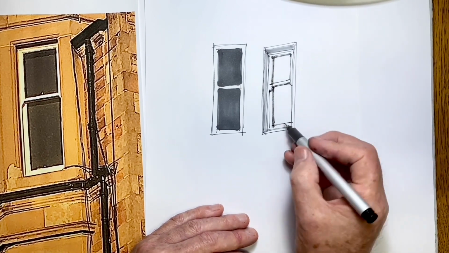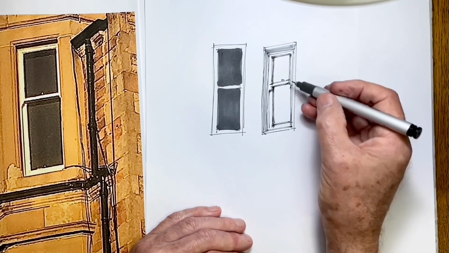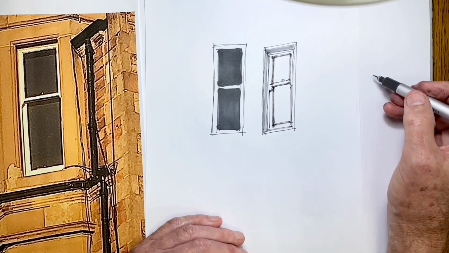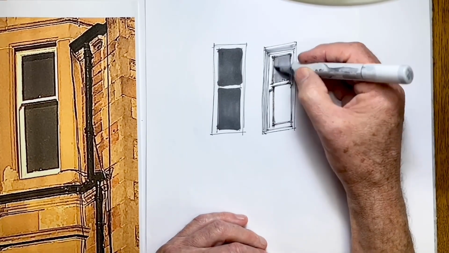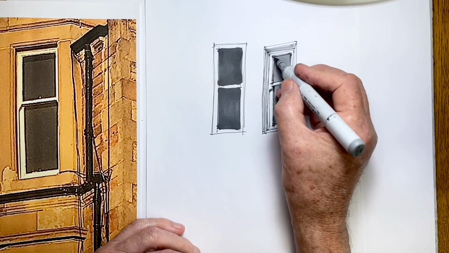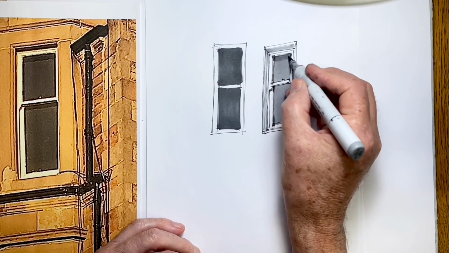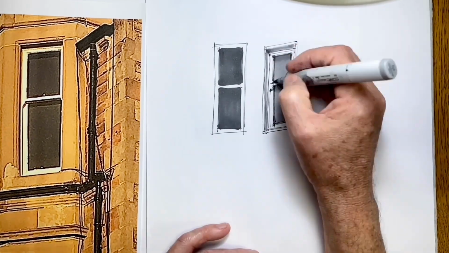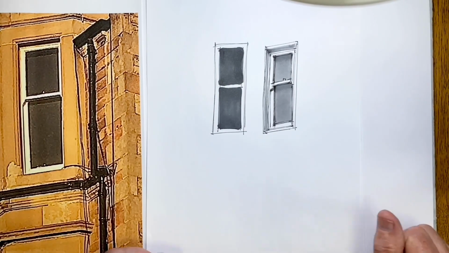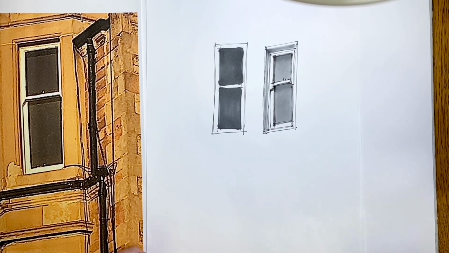And then we see something of the thickness. The sun's catching the little swivel catch used to lock the top window in place. As is often the case, there is actually a shadow cast on the window. So this captures a little more of the detail and the interest in our sash window.